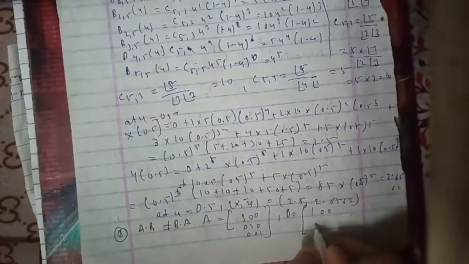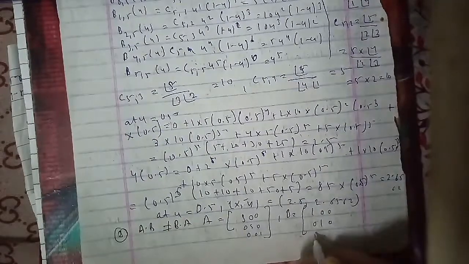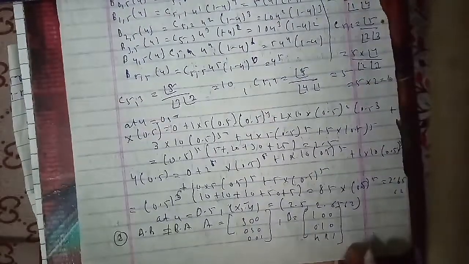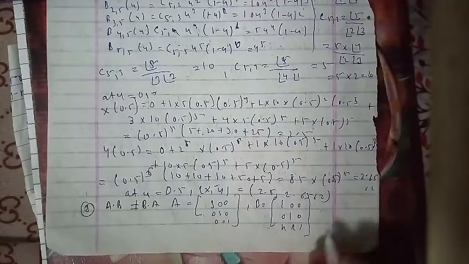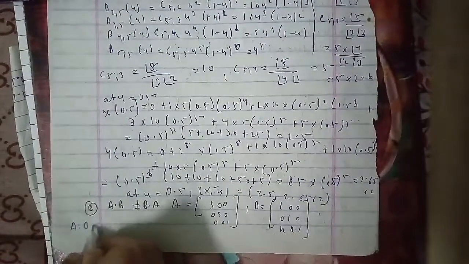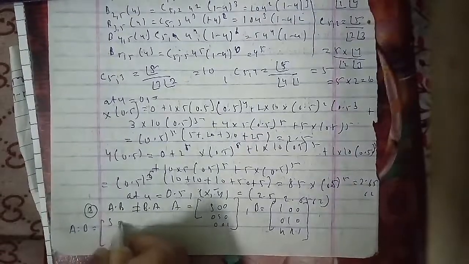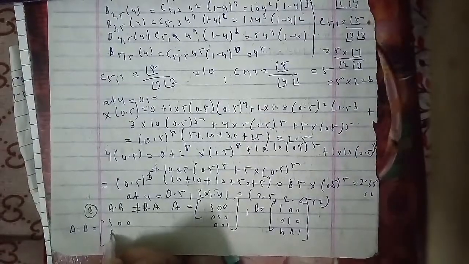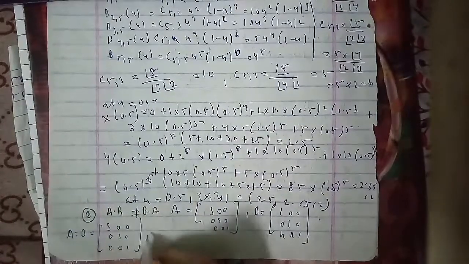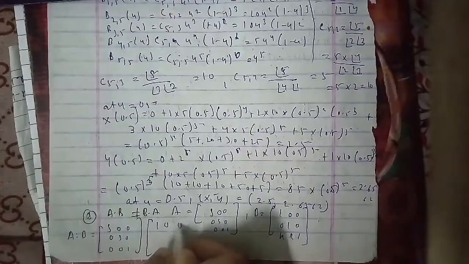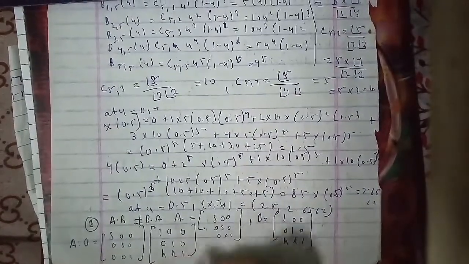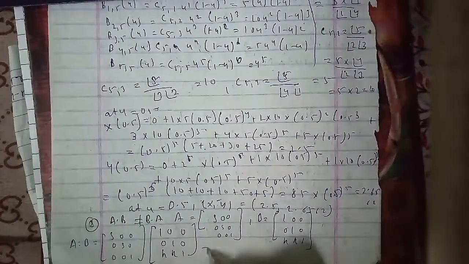So for B dot A equals 1 0 0, 0 1 0, and h k 1, multiplied by S 0 0, 0 S 0, and 0 0 1, and that will give S 0 0, 0 S 0, and hS kS 1. So here we can see that A dot B equals B dot A.